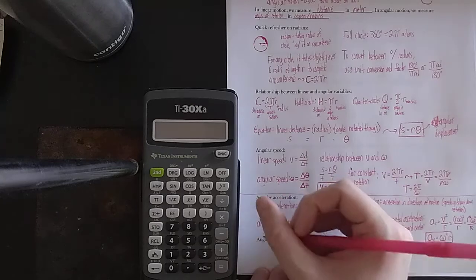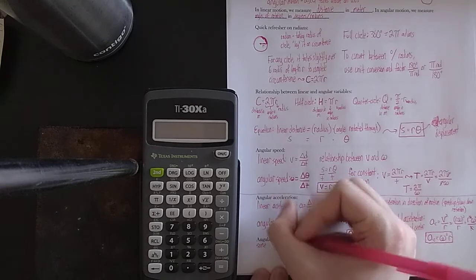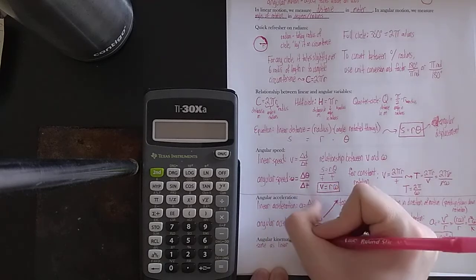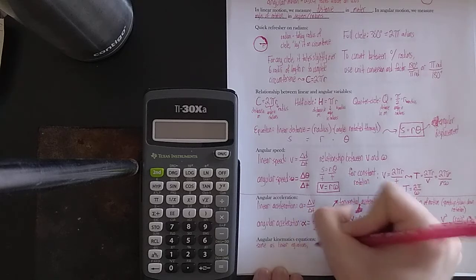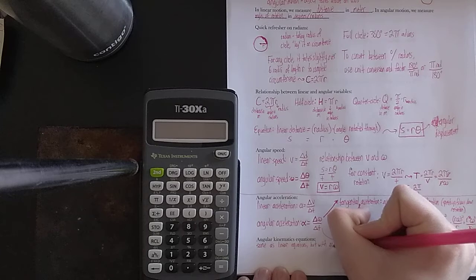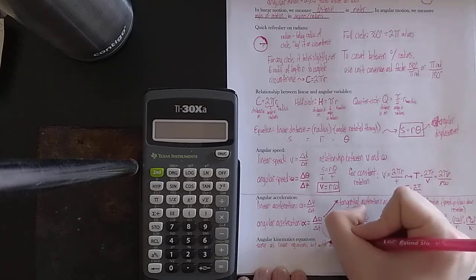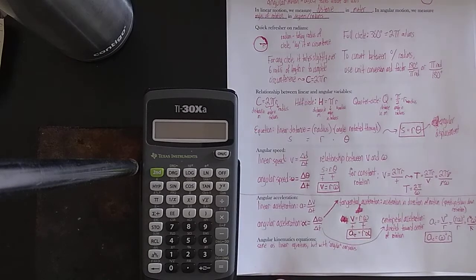The angular kinematics equations are those three kinematics equations we've been using all year. They have the same format as the linear equations, but with angular variables. So they look like this.